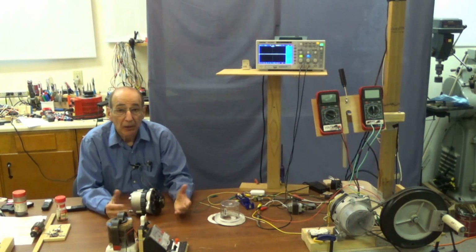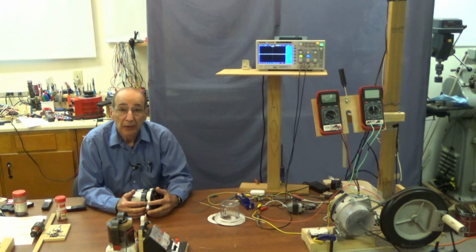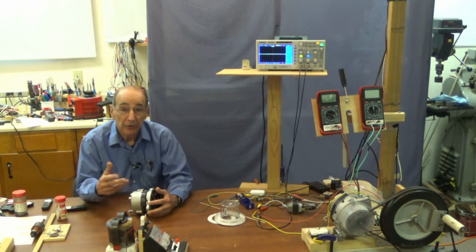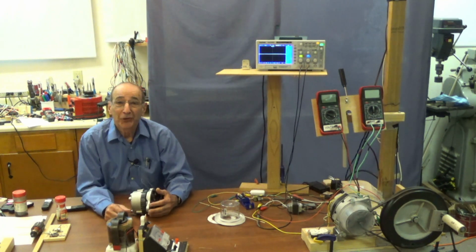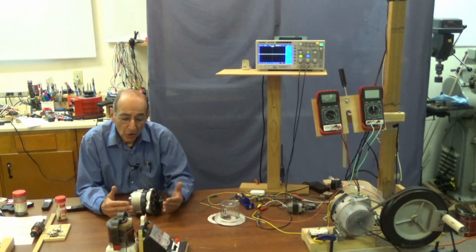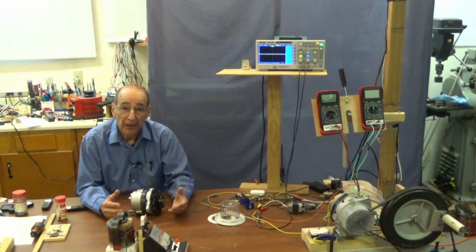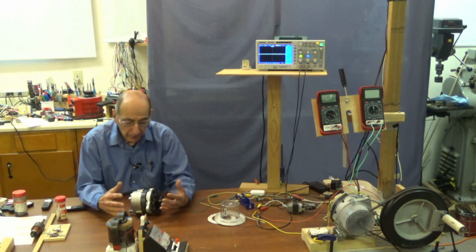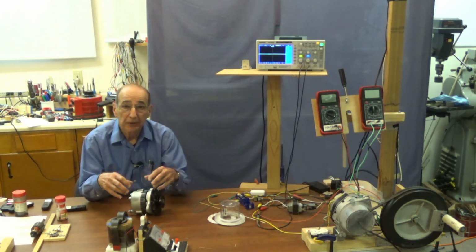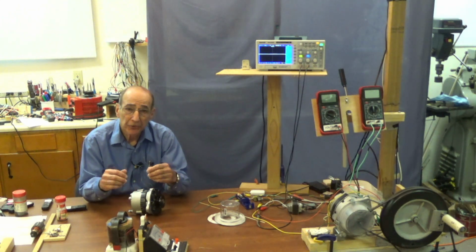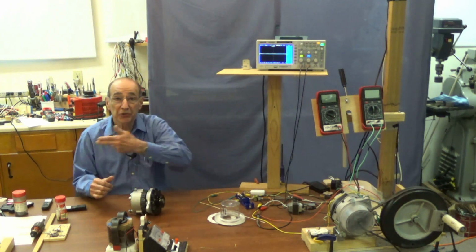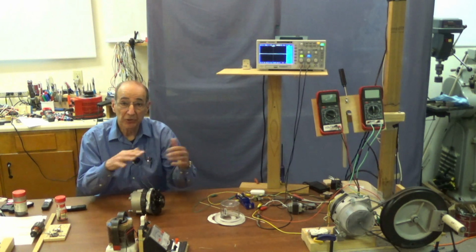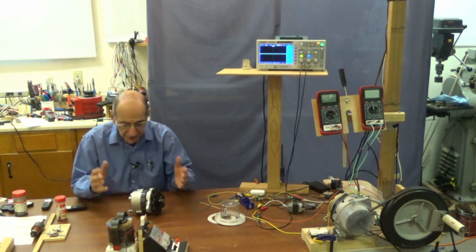Almost 90% of the households in the United States have an alternator, a generator that produces alternating current, and it just happens to be under the hood of the car. All internal combustion engine vehicles have an alternator, and that alternator produces alternating current internally. Then that's converted to direct current because it has to work with the battery, which is a direct current device, and all the accessories that work with direct current because they must work with the battery. So let's take a look at what's inside.